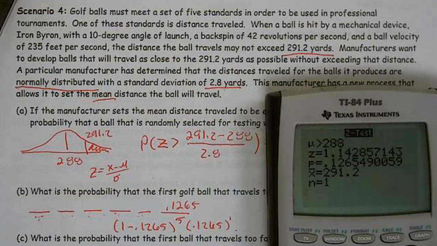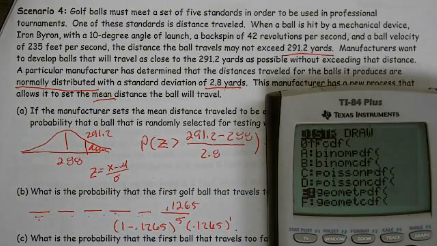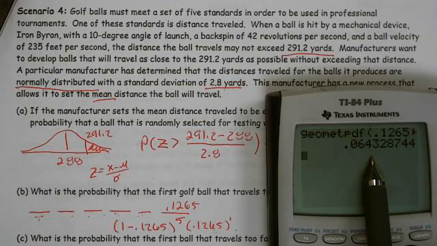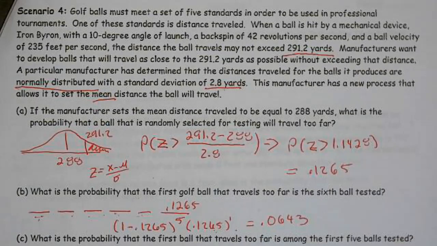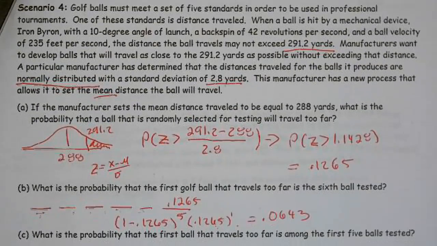On my calculator, I'm going to go second vars, geometric PDF. My probability that travels too far is 0.1265. And it's specifically on the X value, or the 6th one. So in this case, I end up getting a value of about 0.0643. So there's about a 6.4% chance that the sixth ball tested will be the first one to travel too far.